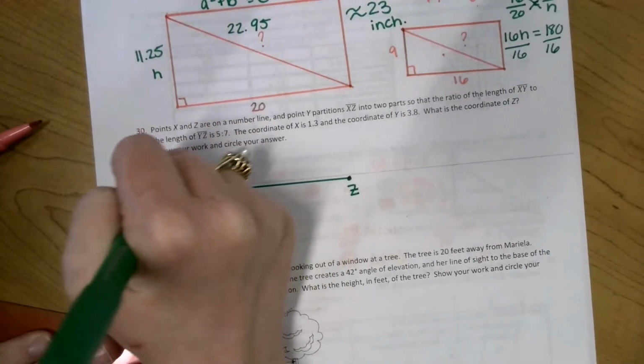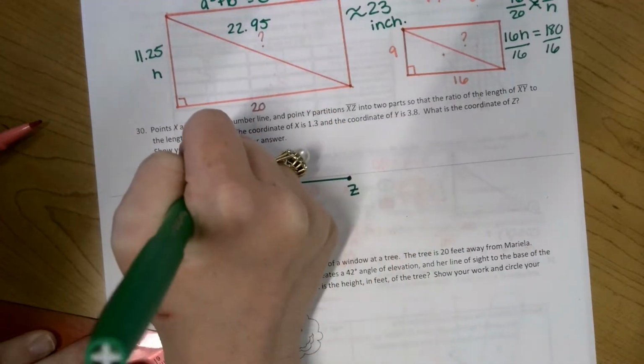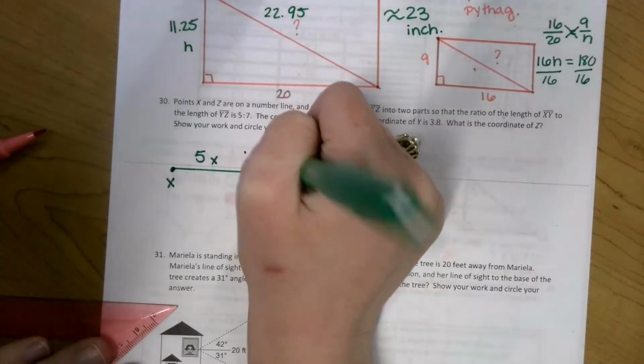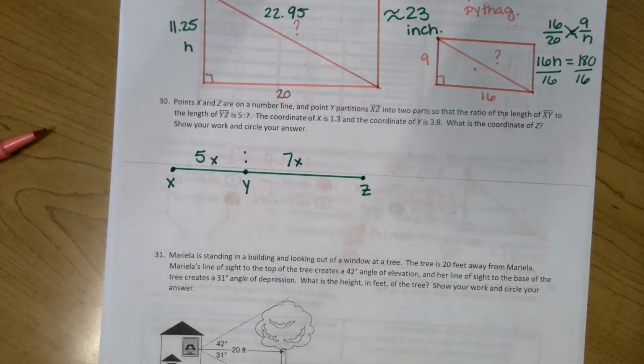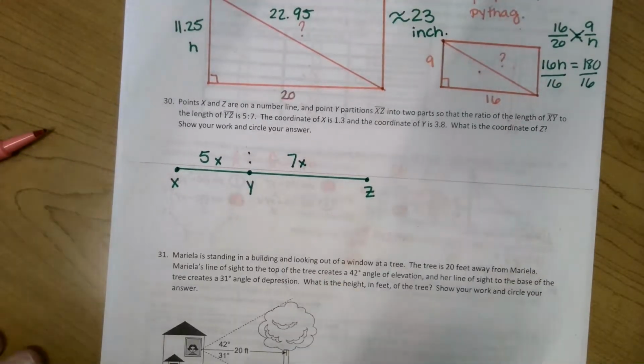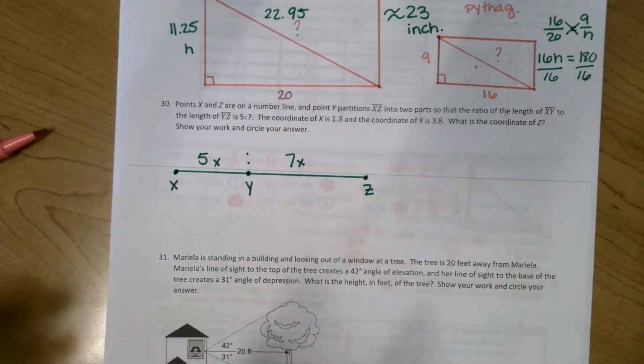So from X to Y is 5 times the scale factor. From Y to Z is 7 times the scale factor. The ratio is 5 to 7. If we add that out of 12, this side would be 5/12, this side would be 7/12, and that would add to one whole.